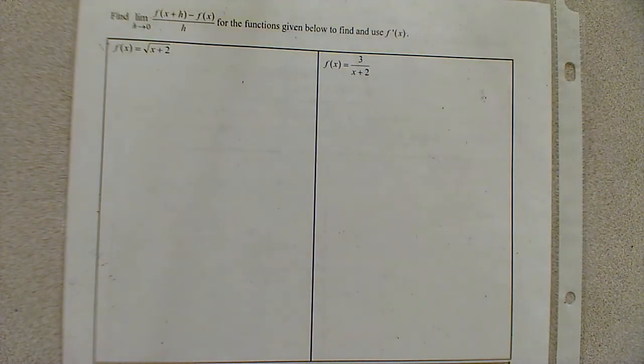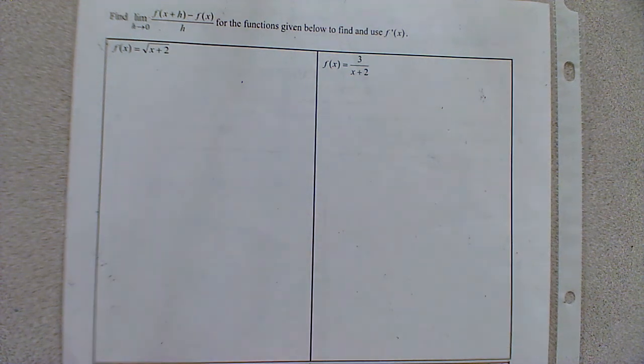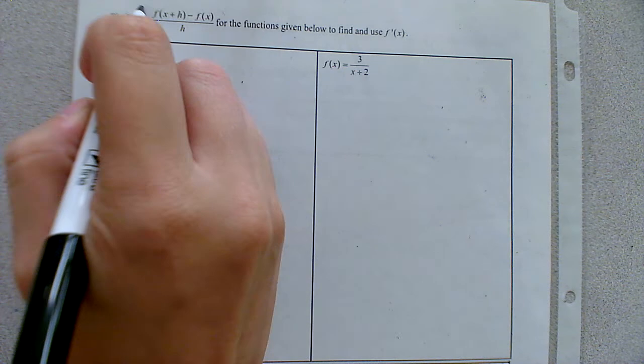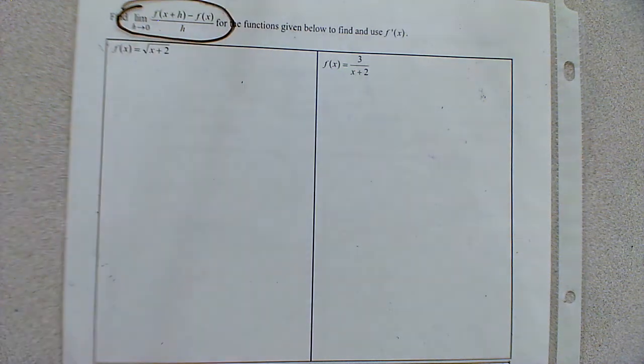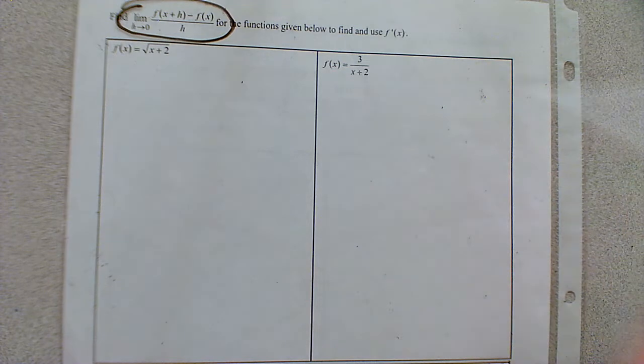So on the next page, we're going to take a look at two more examples to help us find the derivative of a function. But these are going to be a little bit more involved because notice how we're going to be utilizing a square root and a rational function. They're not going to be as simple or straightforward as the ones on the previous page were because it was a line and a parabola. So don't get too worried about these, but we're still going to utilize the same limit set up for our derivative. We're just going to apply it to more advanced functions.